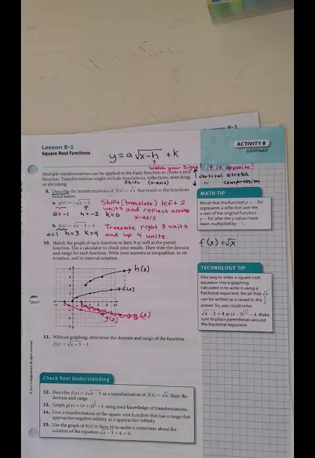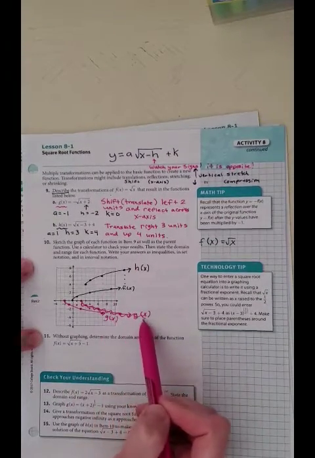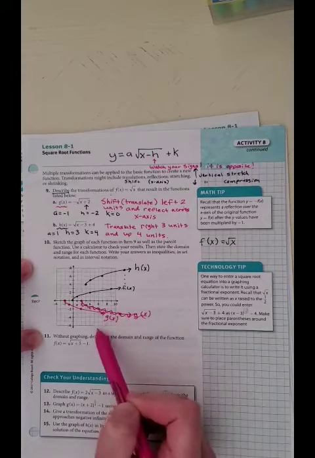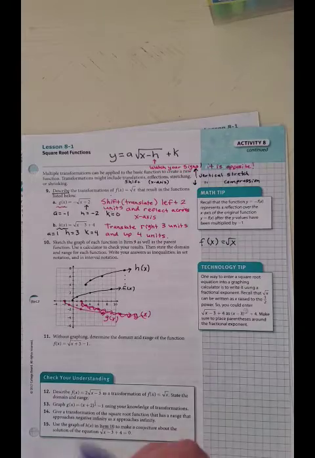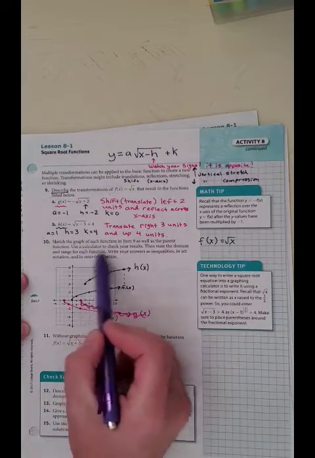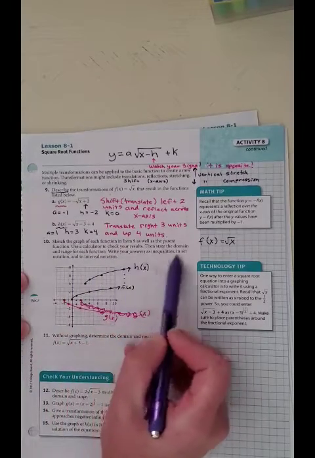Now, please, when you shift, be careful, use caution. These are common errors that I see students making. Okay. Next, it says to then state the domain and range for each function and write your answers in all 3 ways.